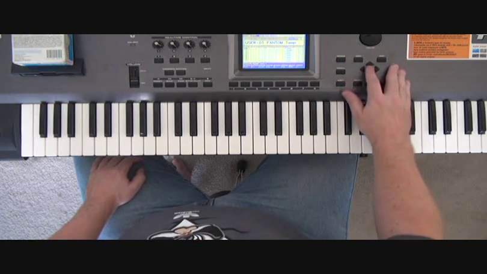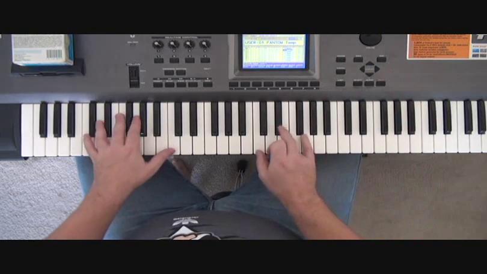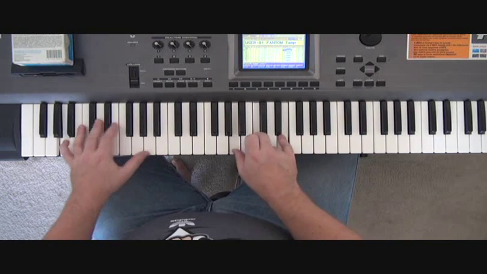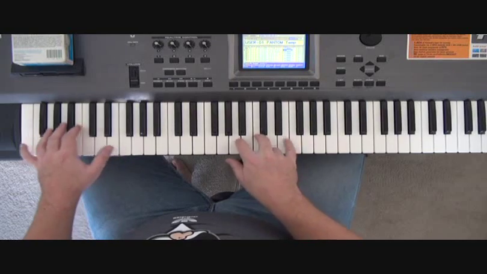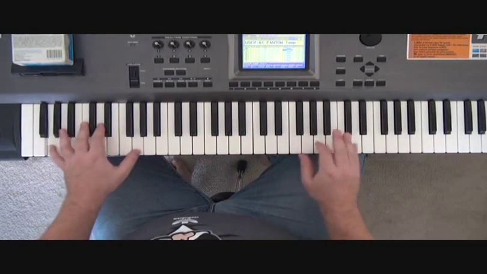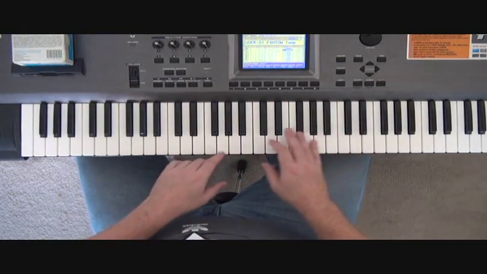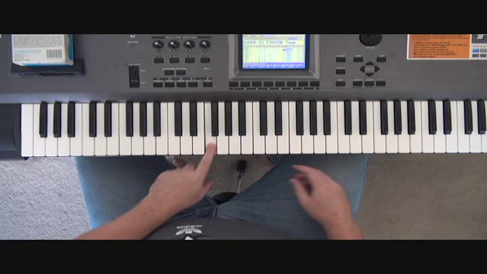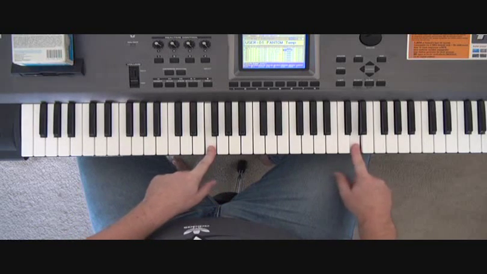I already showed you that when we're in the key of C and we're playing that song, we're right here, okay? So it looks to me like our right hand is playing notes between, say, here and there.